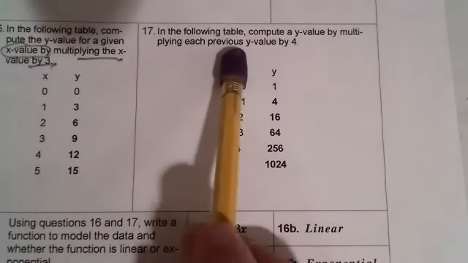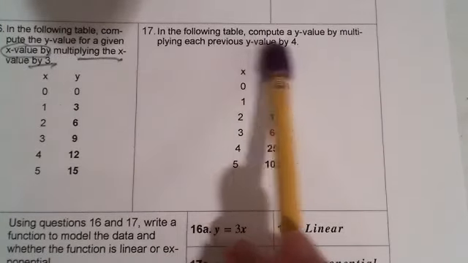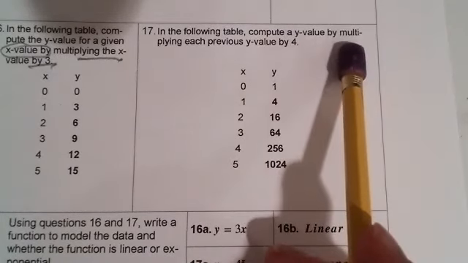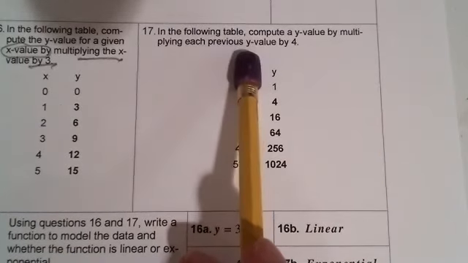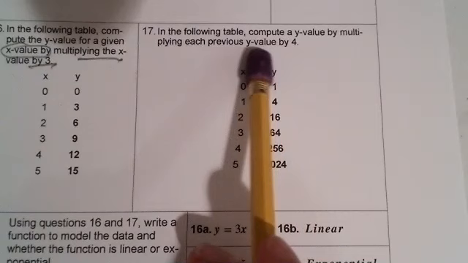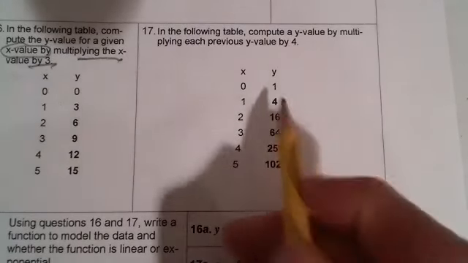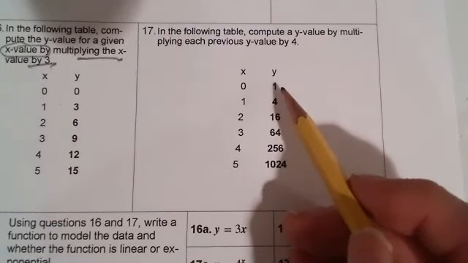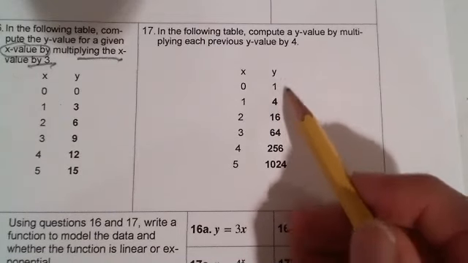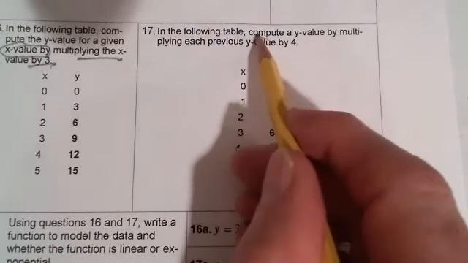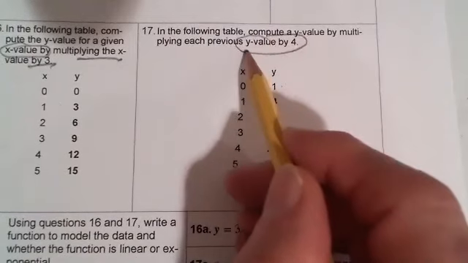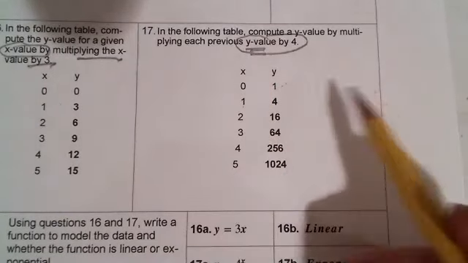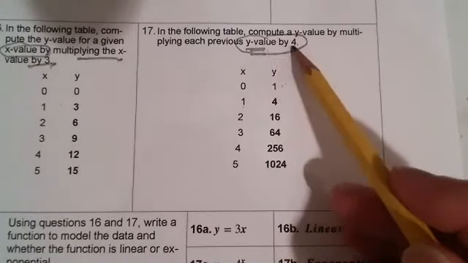All right, in the following table, compute, which means calculate or find the answer, a y value by, here's how, multiplying each previous y value by 4. So let's see here. If I take the previous value, so I've got the previous y value, you'll notice here, look at this carefully. It's asking you to take the previous y value. That's really important. You're not confusing it. It's not asking you to multiply by the x value. It's asking you to multiply the previous y value by 4.